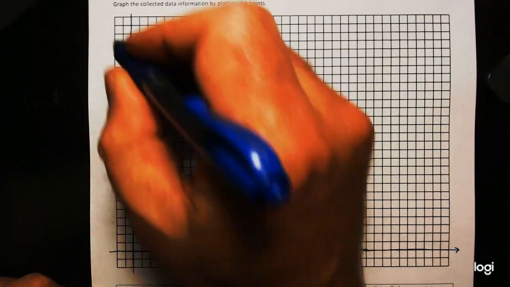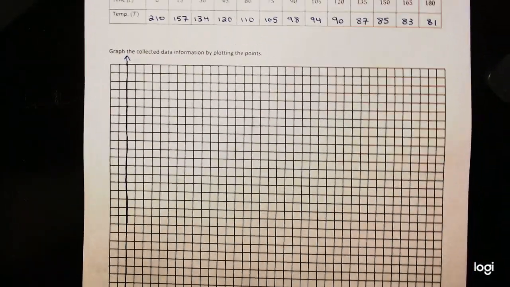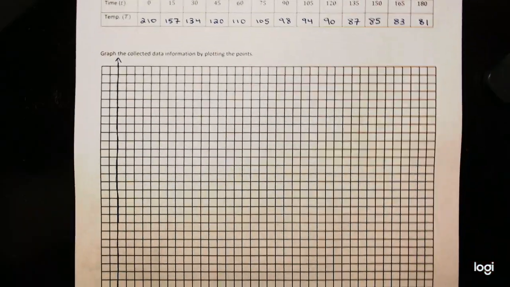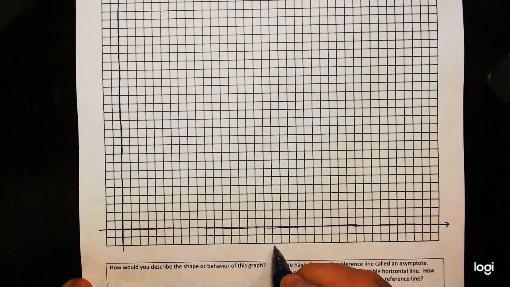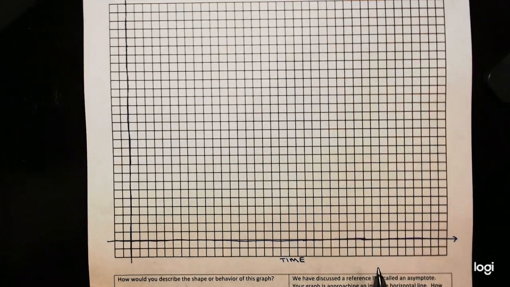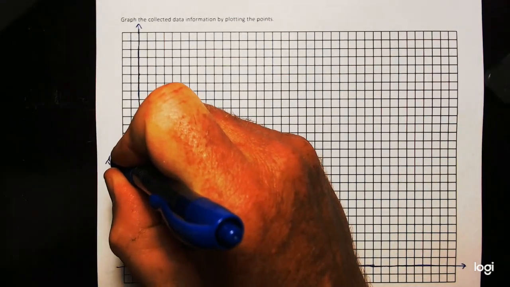And so your first goal as you work through this is to pick good scales for your information here. Our time scale is going to be on the x-axis. So here's our time. You need to be able to go from 0 to 180. Obviously, you can't go by ones, 1, 2, 3, 4. That's not going to fit there. So you need to pick a good scale that's going to get you up to 180 minutes, which is 3 hours. And then the y-scale is your temperature in Fahrenheit.